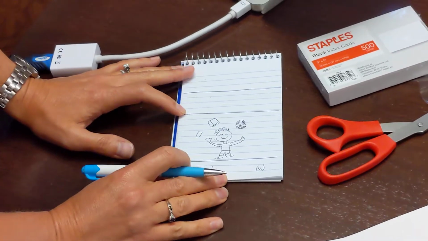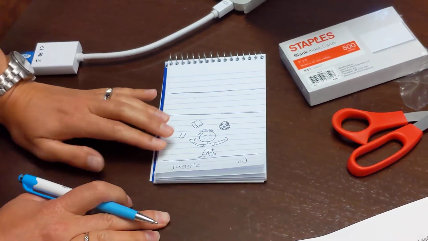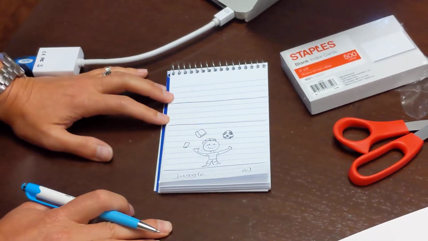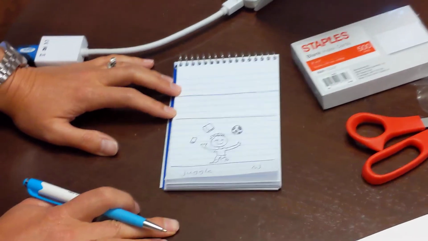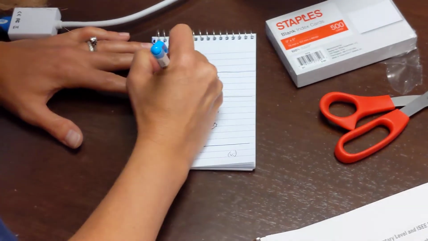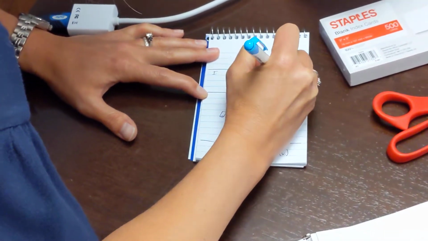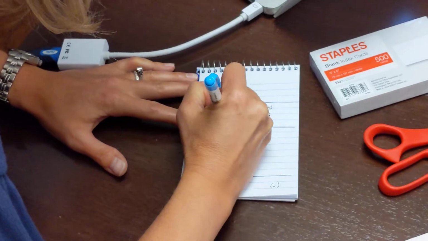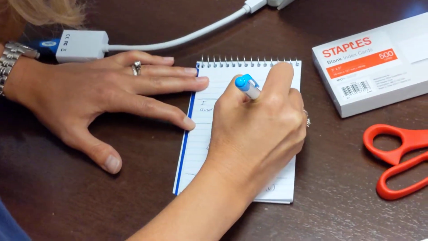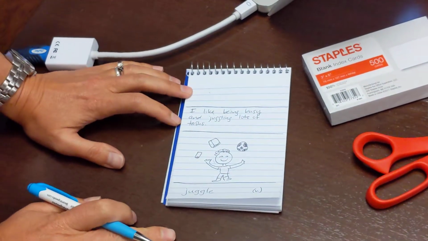So you could say something like, and I would encourage the student to come up with it, but prompt them, how would you use this word in a sentence that really shows this meaning? They might say, I like being busy and juggling lots of tasks. And then lastly, the definition.